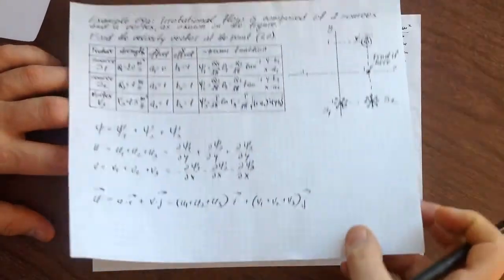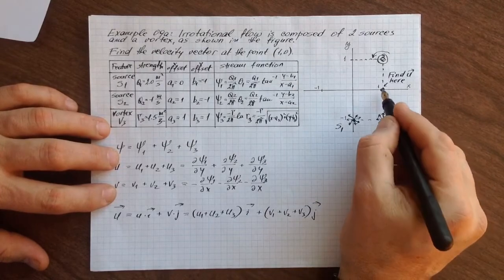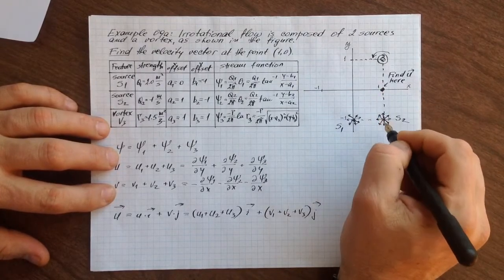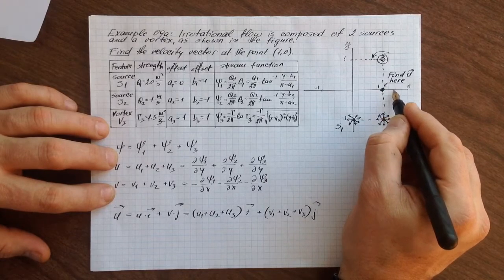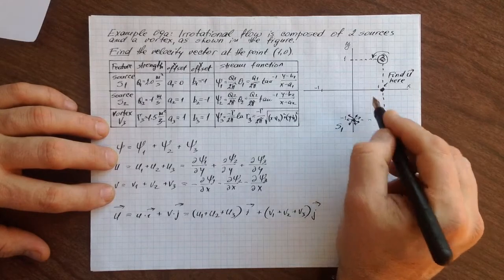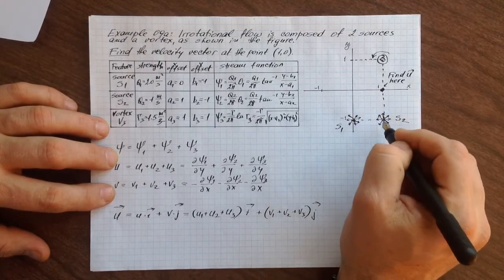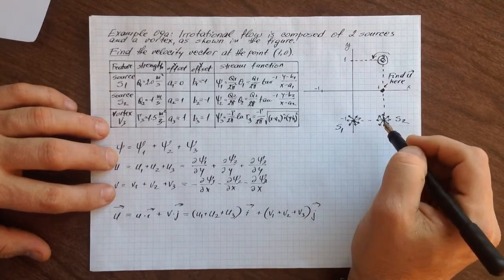When you look back at the picture, you could anticipate that the influence on velocity here from this source, the u component in the x direction, ought to be 0, because the velocity field is radially emanating from this point, so vertically above there's only going to be a v component.